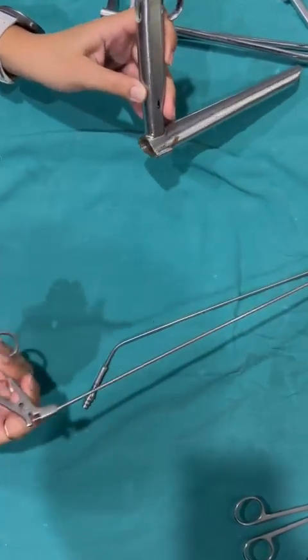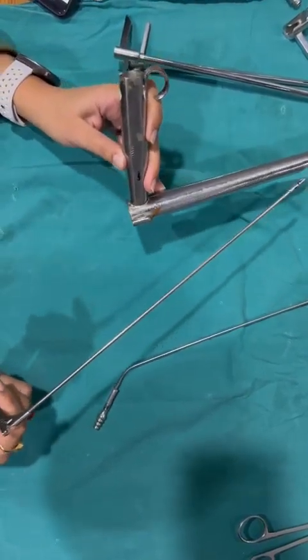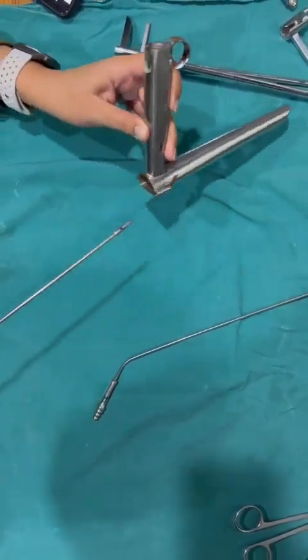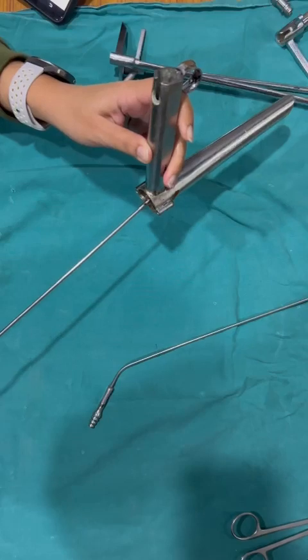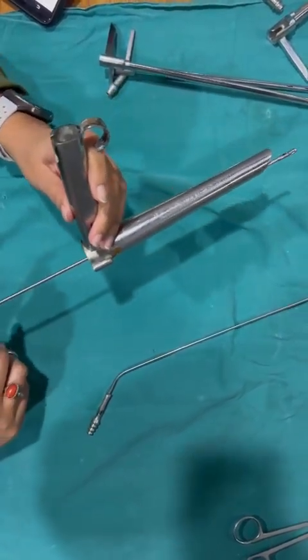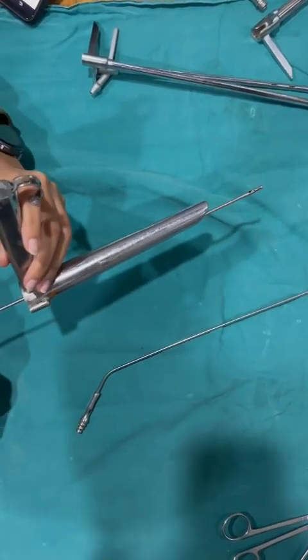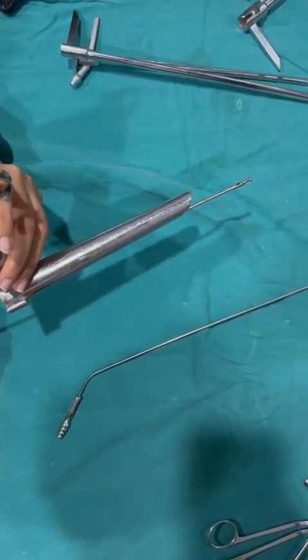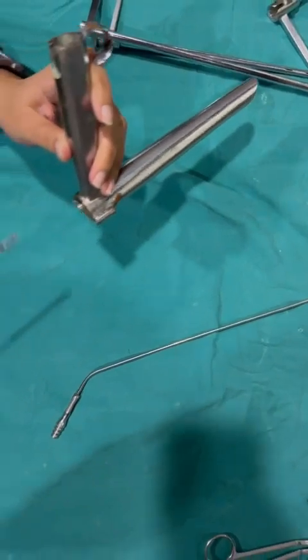This punch forceps is used to take a punch from the growth which is visualized through these scopes. Say, for example, the rigid laryngoscope. We insert the punch forceps through the rigid laryngoscope, reach the site of the growth, and take a punch from the growth and remove it again.